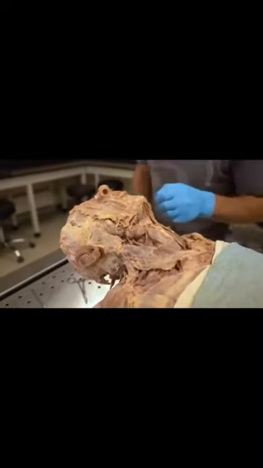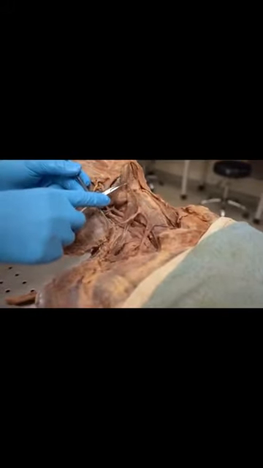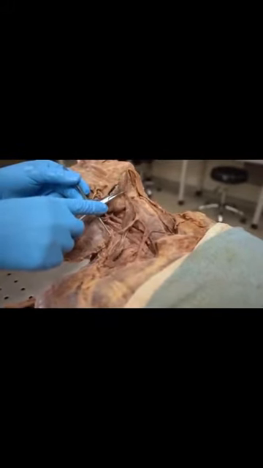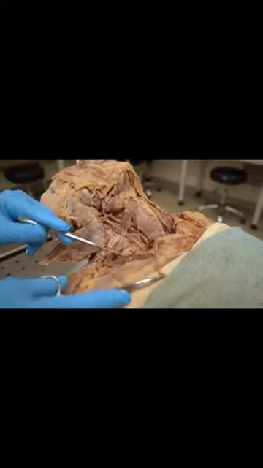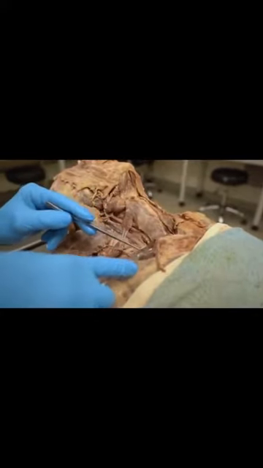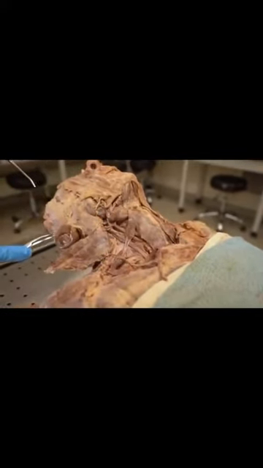So we're going to take that muscle, we're going to reflect that one out of the way. And before we can do the rest of the muscles here on the anterior neck, there's a couple other things that we need to identify. First, we have a nice example here of some anterior jugular veins. So just cut those and we're just going to reflect those out of the way. So we're moving some anterior jugular veins out of the way.